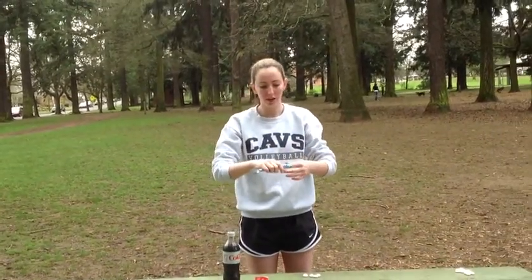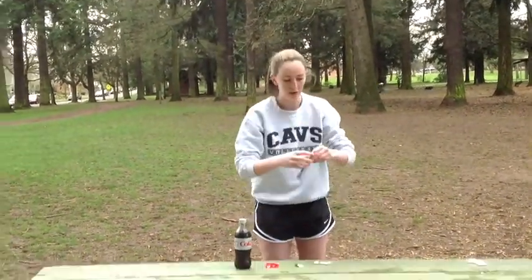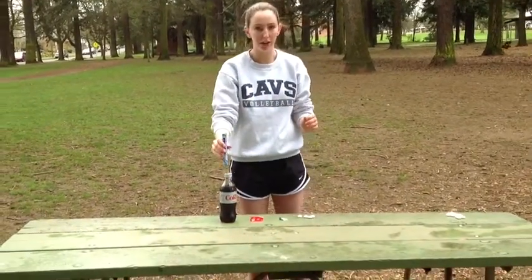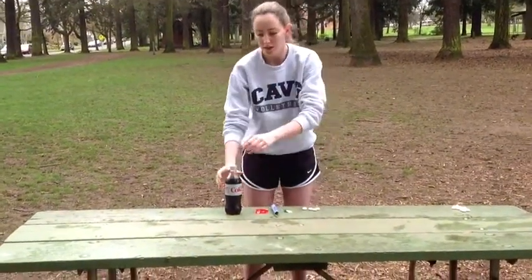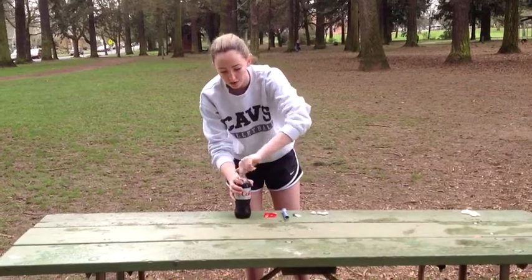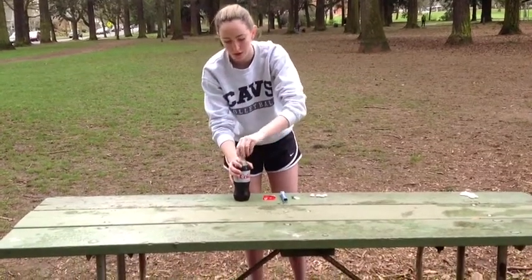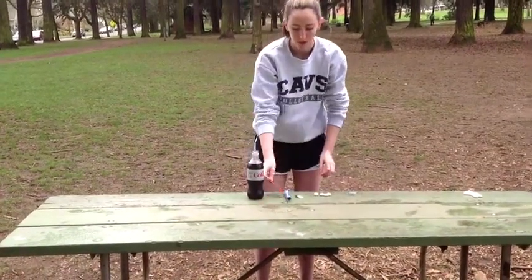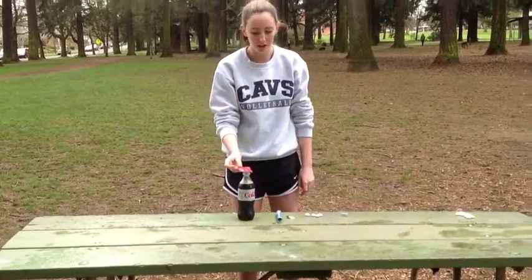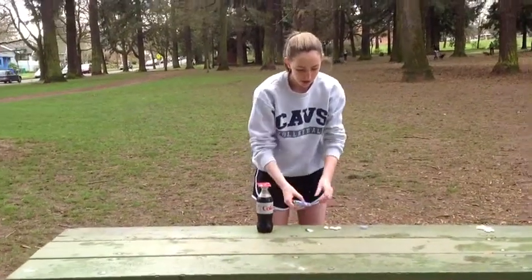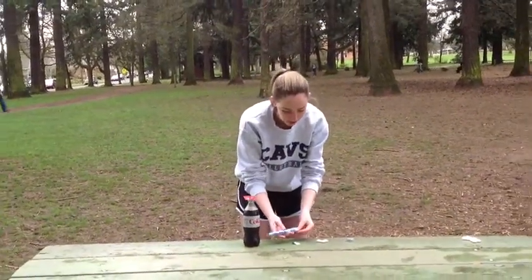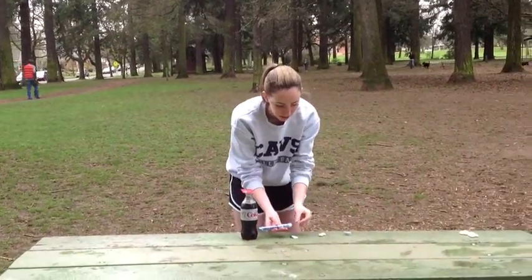So you want to make it so it's straight all the way throughout. That way you have a little spout that you're going to put on top. Next, we're going to take off the lid of the Coke bottle. You're going to place your card on the top of the Coke bottle and take your 4 Mentos and place them inside this little tube that we made.